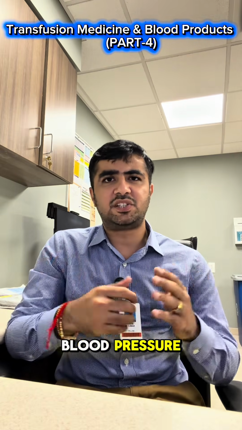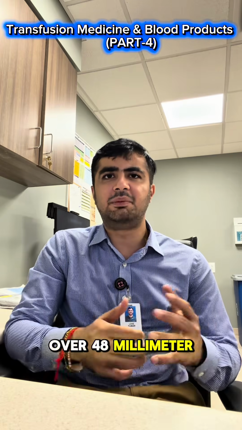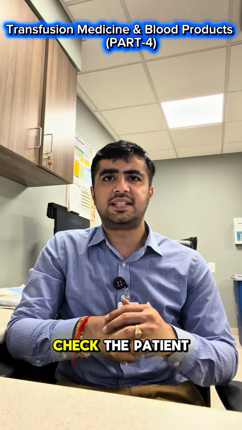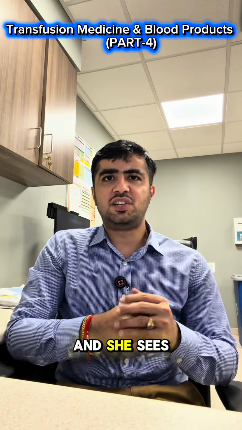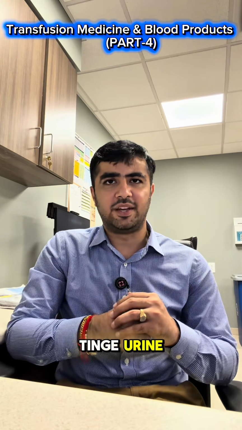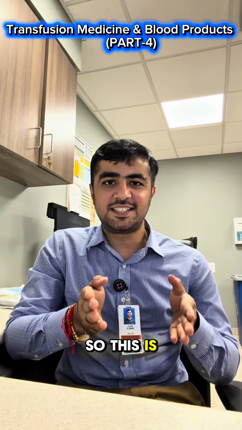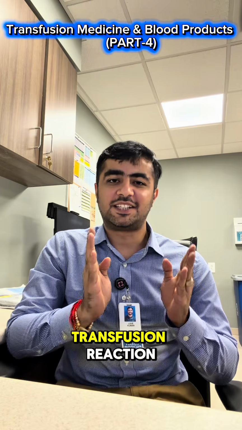You checked her blood pressure, it is 82 over 48 millimeters of mercury, and the nurse checked the patient's Foley and sees a dark red tinged urine. So what's your diagnosis? This is an acute hemolytic transfusion reaction.